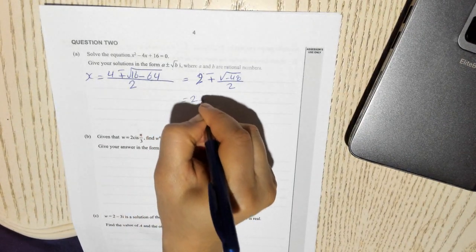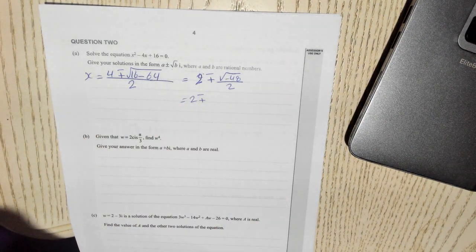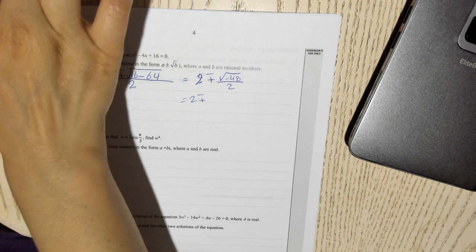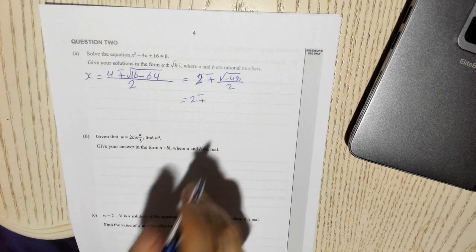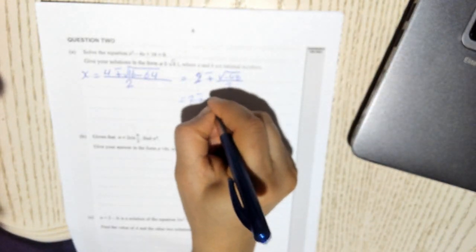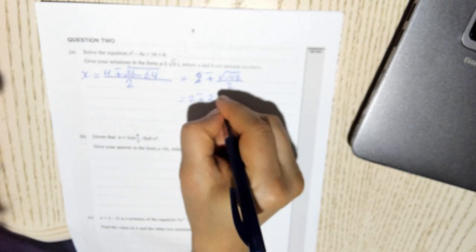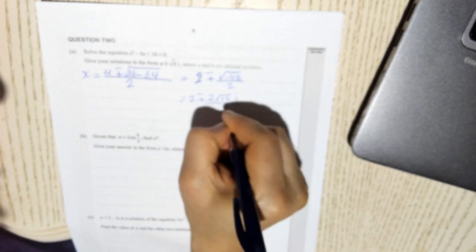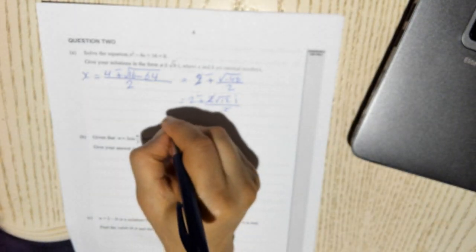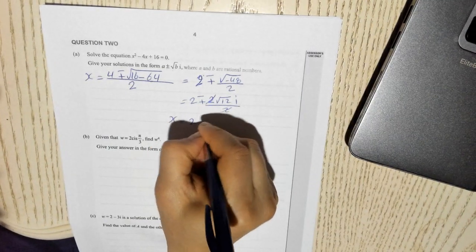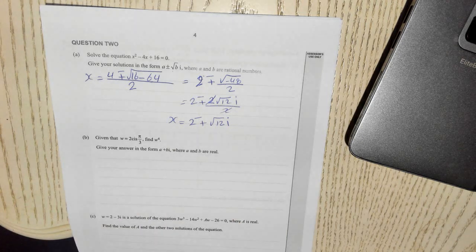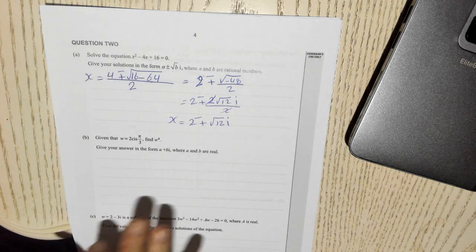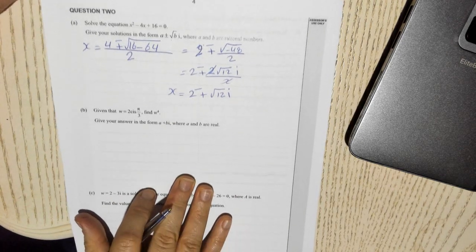So I've got 2 plus and minus square root of negative 48, which comes from 4 times 12. So 4 can come out from the square root, and then left is square root of 12 i over 2. This 2 simplifies, so the final answer is 2 plus square root of 12 i. That's my final answer, and this is in the format that's required.